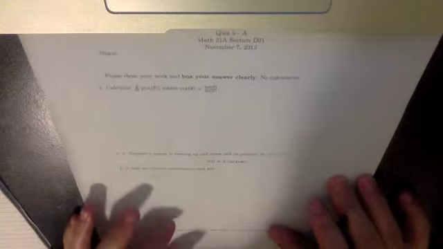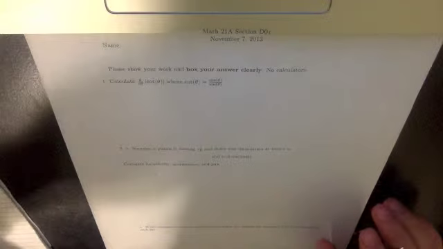Okay, I'm going to go over the key for Quiz 5 for Math 21A, Section D01. The first problem says calculate the derivative with respect to theta of cotangent of theta, and we also define cotangent of theta for you as cosine of theta over sine of theta.